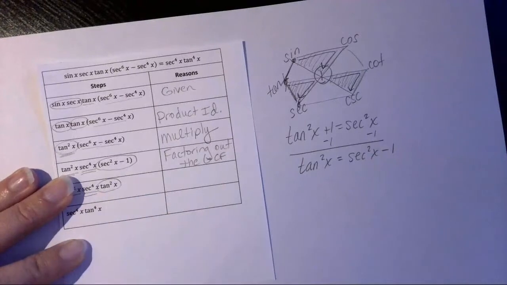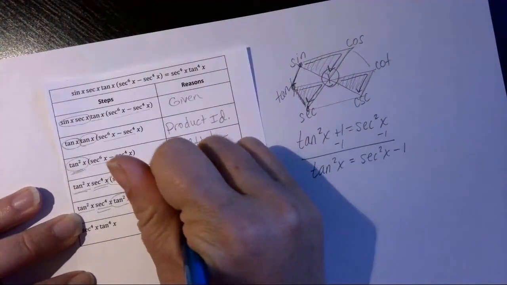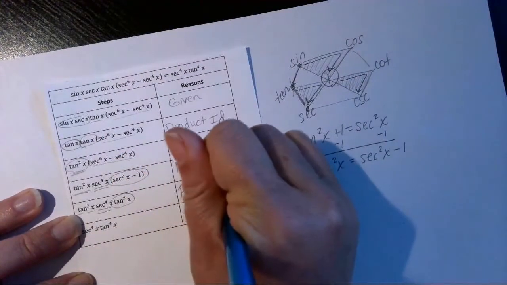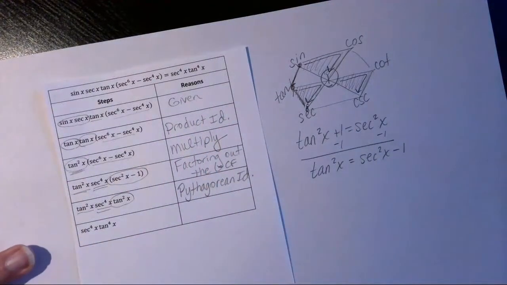And that's what got replaced from line 4 to line 5. So the reason for line 5 we would list in the proof as the Pythagorean identity. And you can abbreviate identity if you don't have room to write it all out.